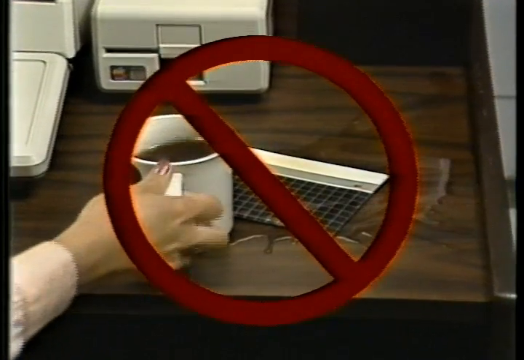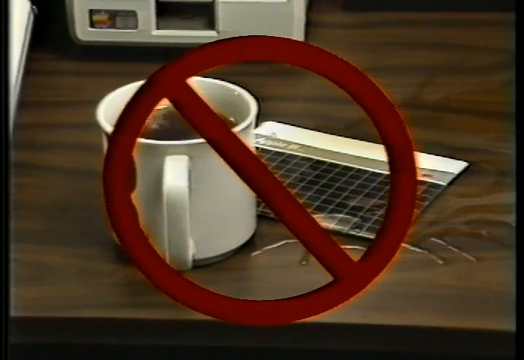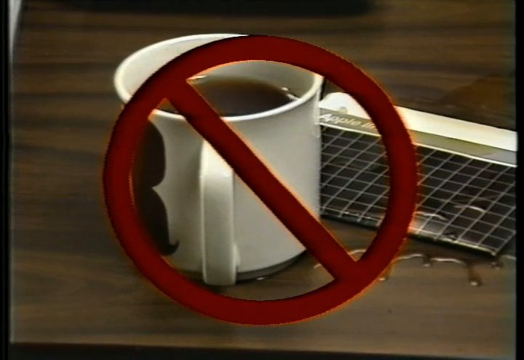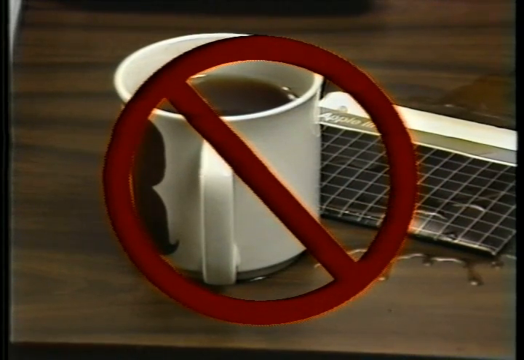However, there could be a problem if any liquid or powder gets spilled onto the keyboard or disk drive. This could cause your computer to malfunction. Watch what you do with your coffee, tea, or soft drinks when you are near your Apple.